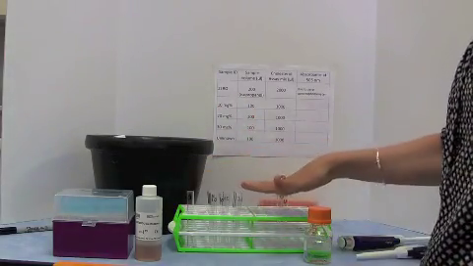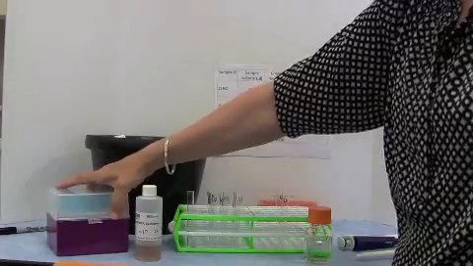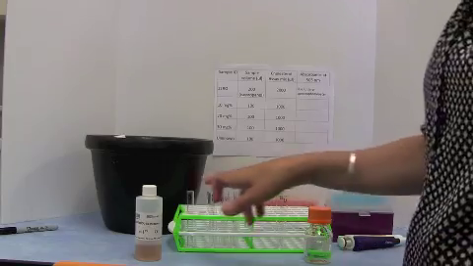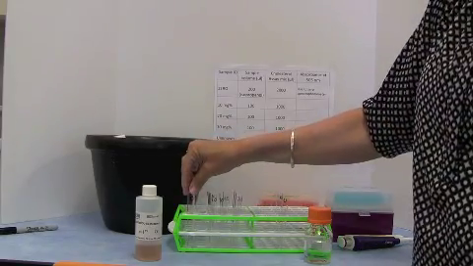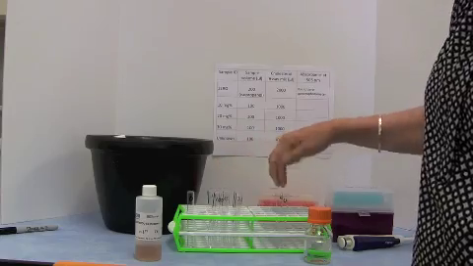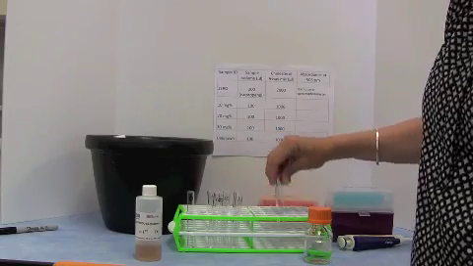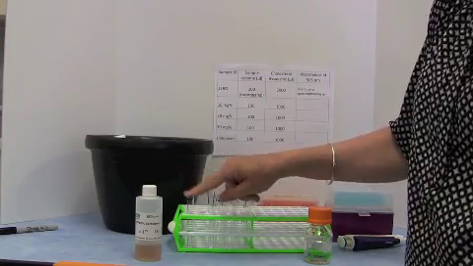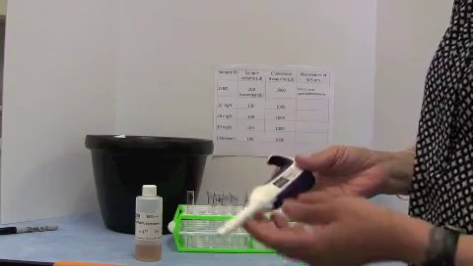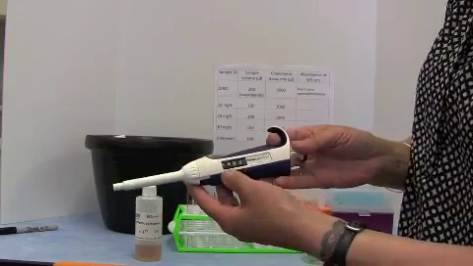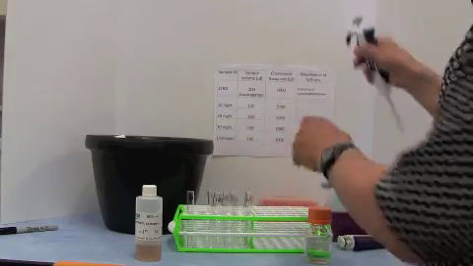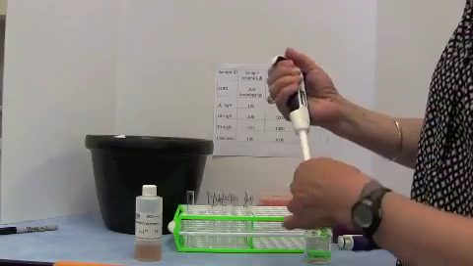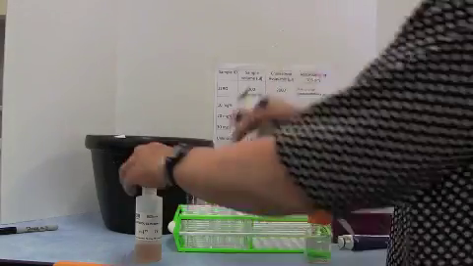Now we've got all of our standards and unknowns, we're ready to add our cholesterol reagent, and we are going to add 2,000 microliters to this tube and then 1,000 microliters to all of the other tubes. We need double of this, you'll see when we use a spectrophotometer, because it goes in the front and the back. So we go back to our 1,000 microliter pipette, have it set to 1,000, and we put a clean blue tip onto the pipette.